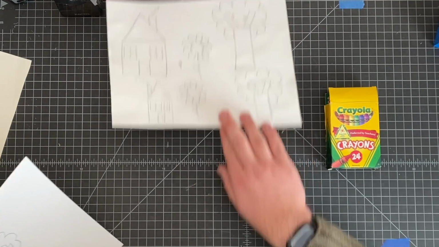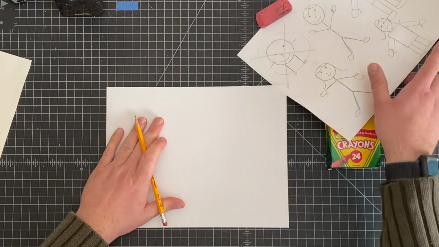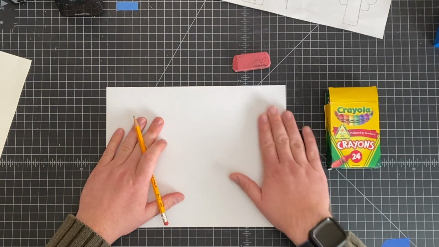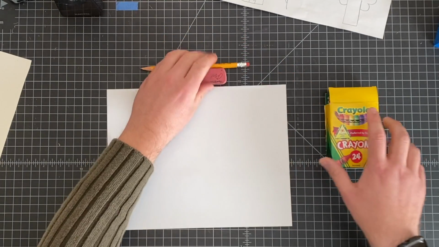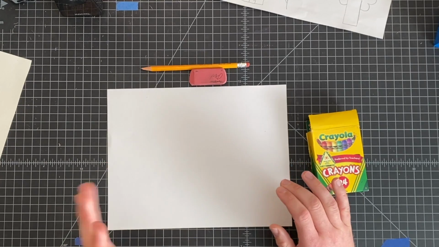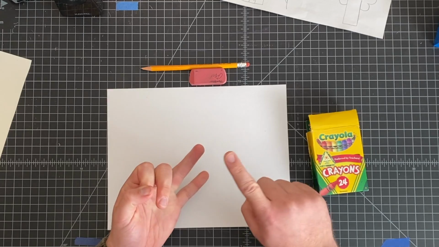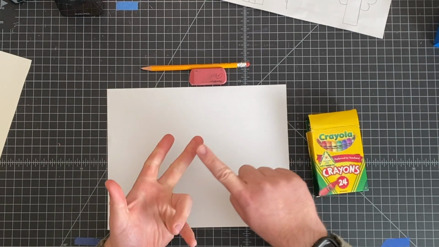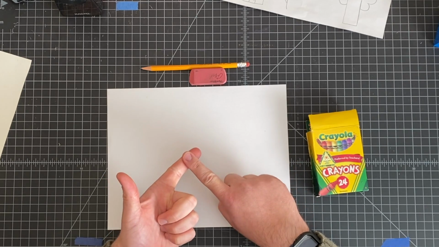Okay, so for our project, I'll just use the back side of this. You want a white piece of paper. You're going to want some pencil, and you're going to want some crayons. So it's a pretty easy project, and you are drawing the picture. I need a person in the picture. I need a house in the picture. I need a tree in the picture. And I need a flower in the picture.